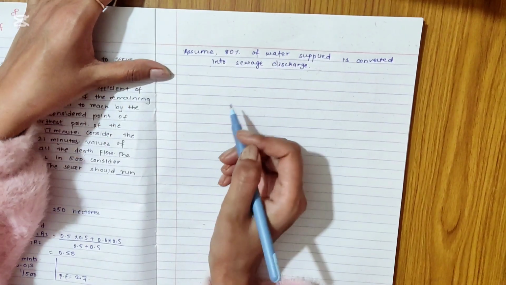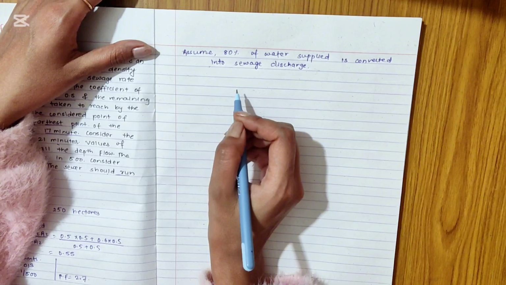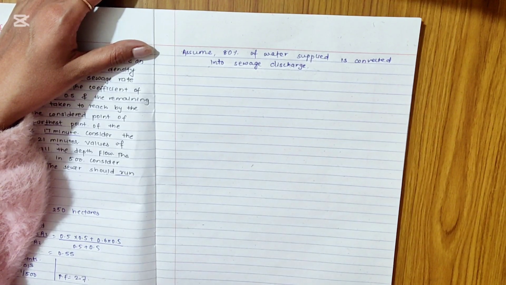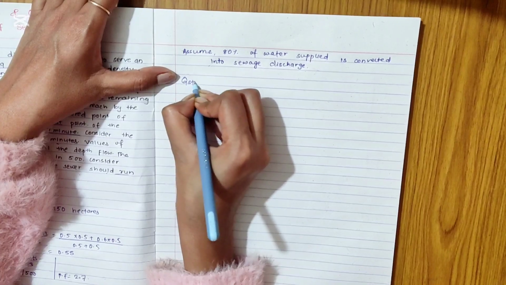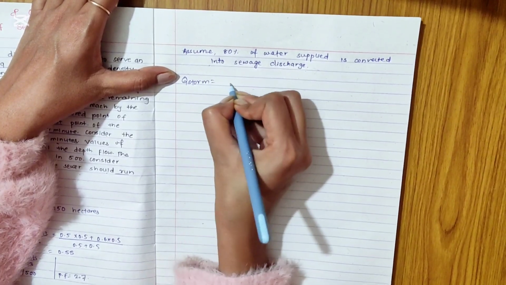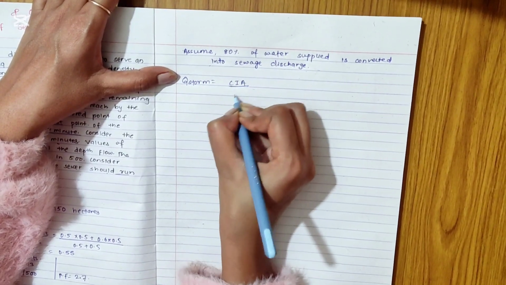First we will calculate the total quantity of the sewage discharge. The quantity of storm water will be equal to CIA by 360.